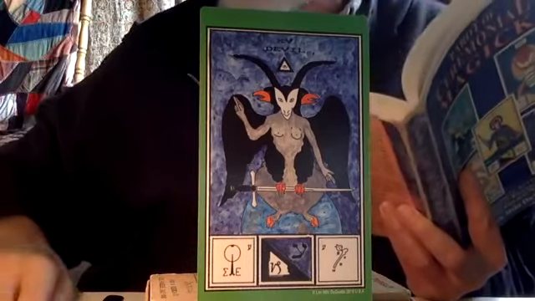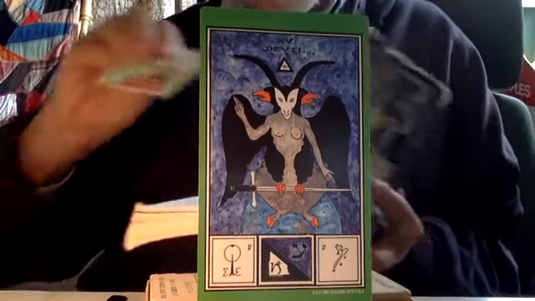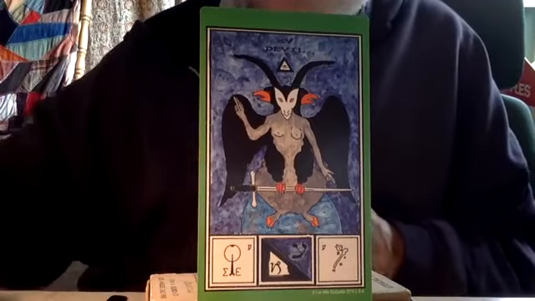Okay, that's where we'll stop for today. We'll pick it up tomorrow with the Tower. And well, I hope you're enjoying these little excursions.